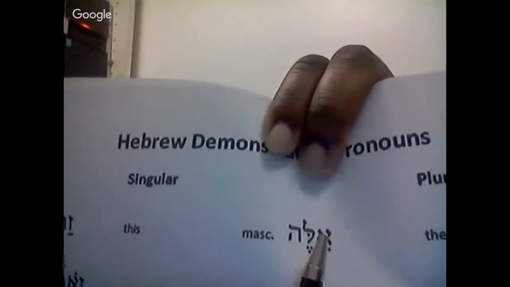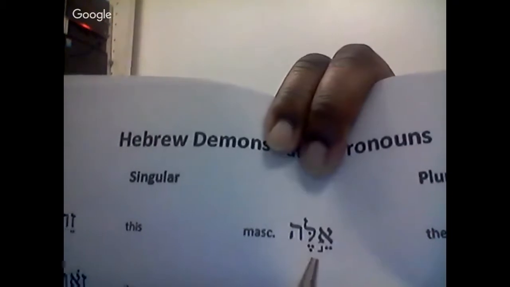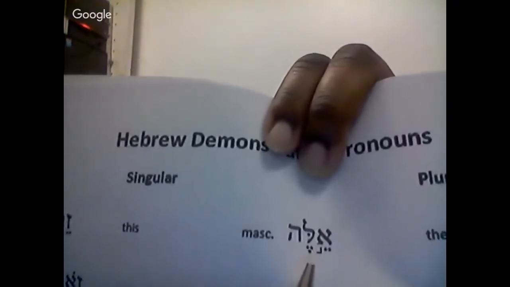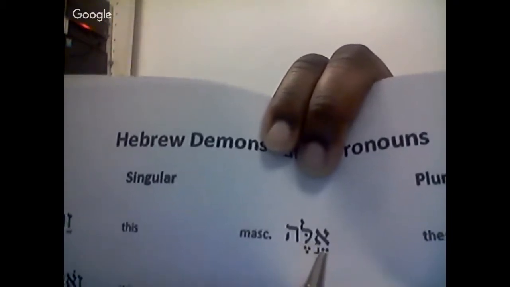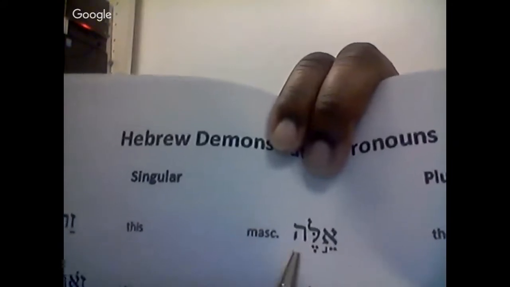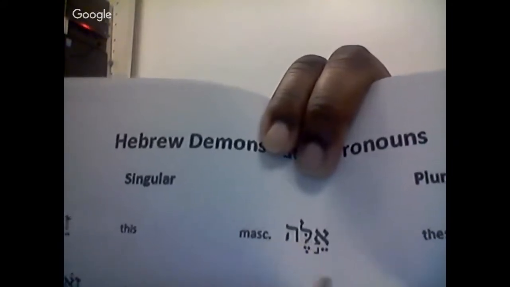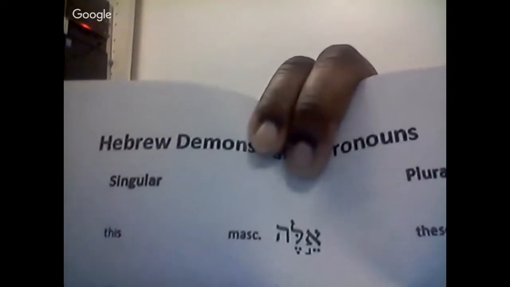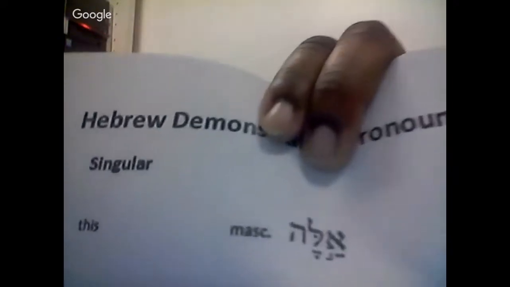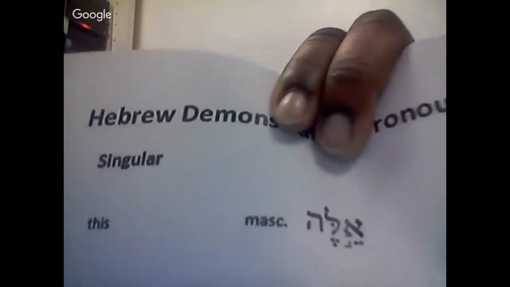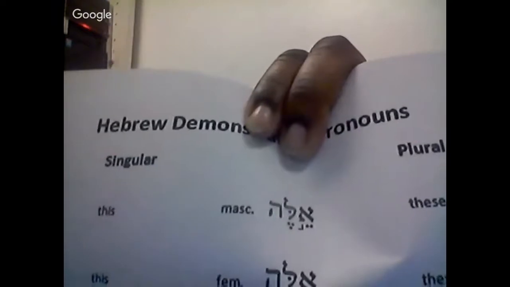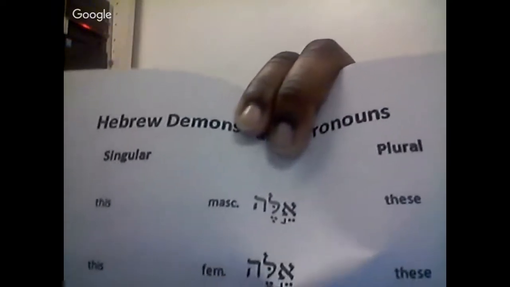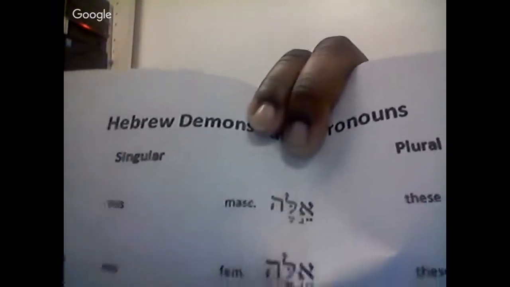So you have Aleph being mute, this being what? The A sound. Lamed with a segol, making the E sound. So it's eleh, eleh, eleh anashim. These are men. Eleh dvarim. These are words. All right. So I just want this to be seen for edification purposes. All right. So the word eleh means these.